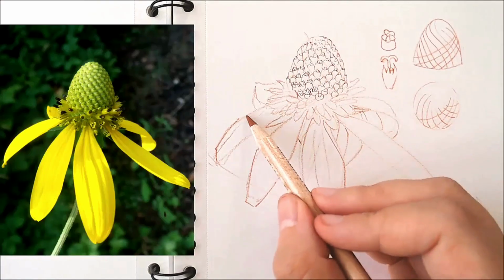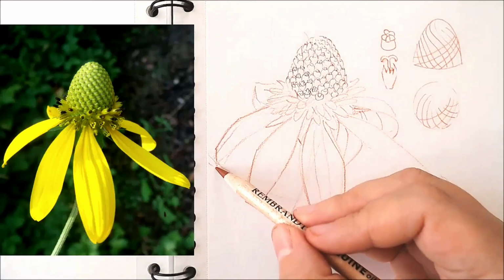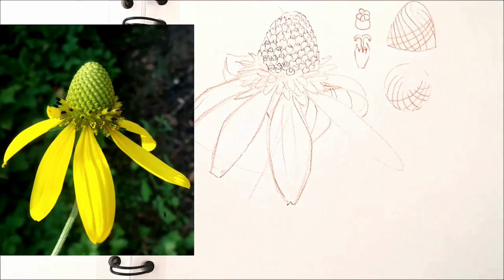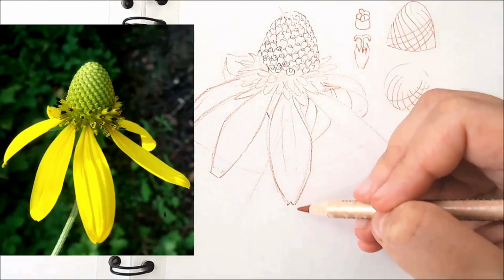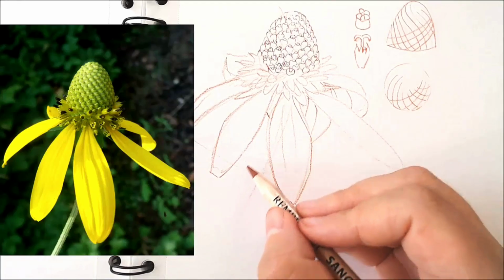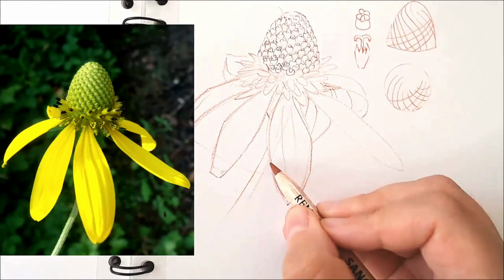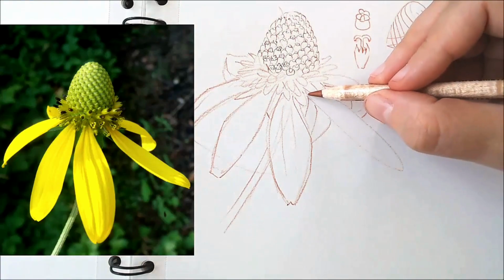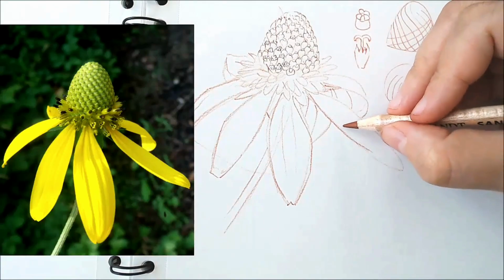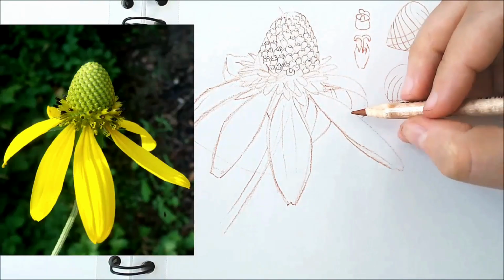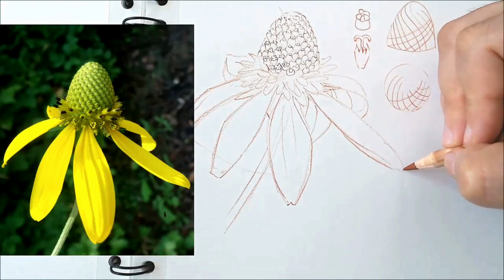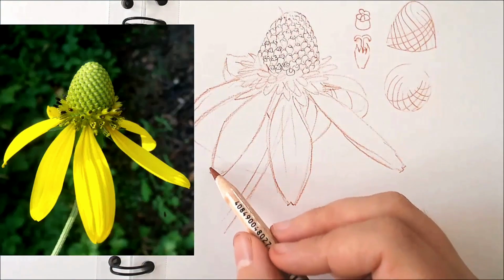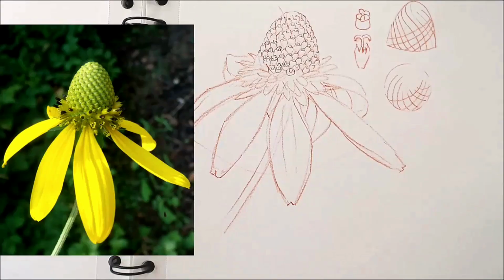And I'm correcting that using straight lines. I could even do this larger, but I'm leaving it like this. And here we have the stem. So the tips are split a bit.